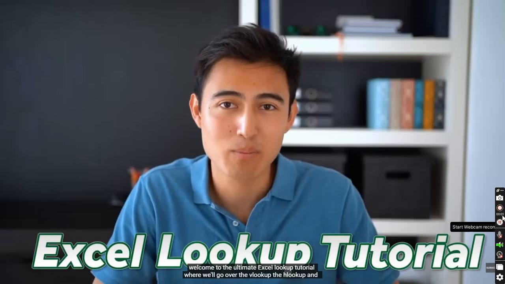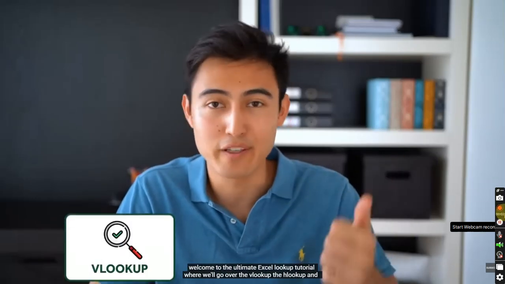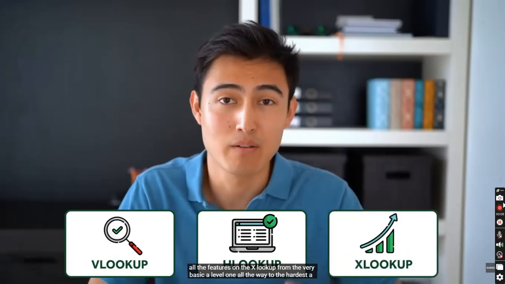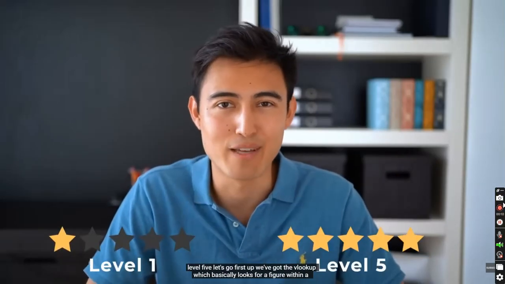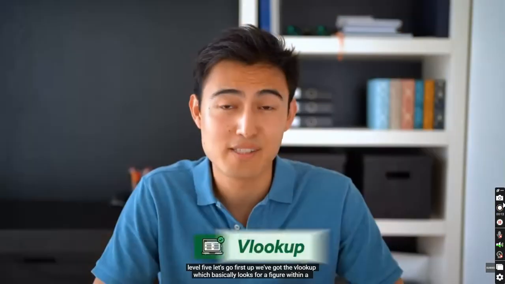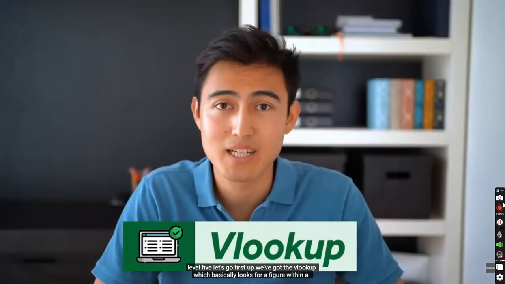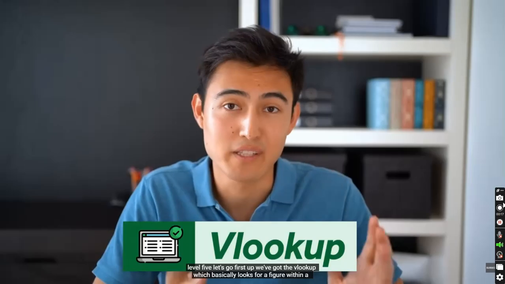Ultimate Excel lookup tutorial where we'll go over the VLOOKUP, the XLOOKUP, and all the features of the XLOOKUP, from the very basic at level 1 all the way to the hardest at level 5. Let's go! First up, we've got the VLOOKUP, which basically looks for a figure within a vertical table.